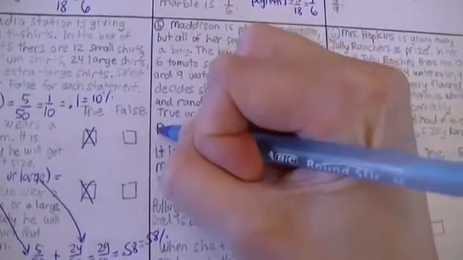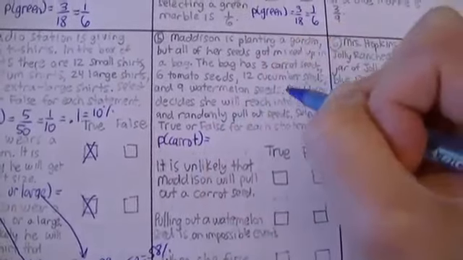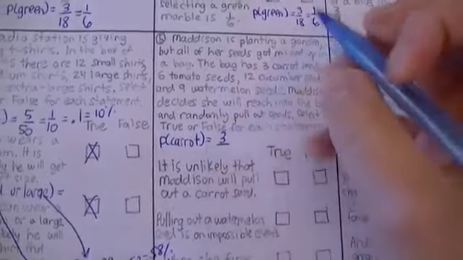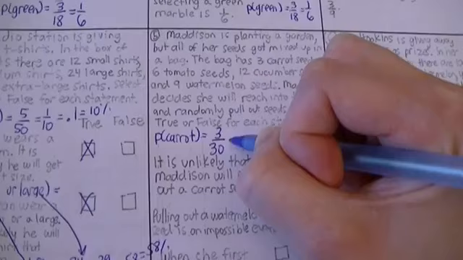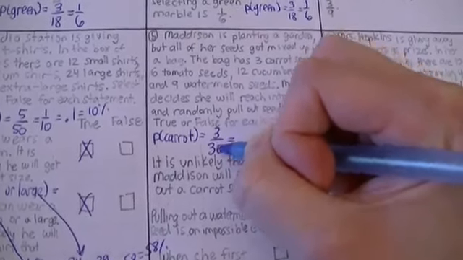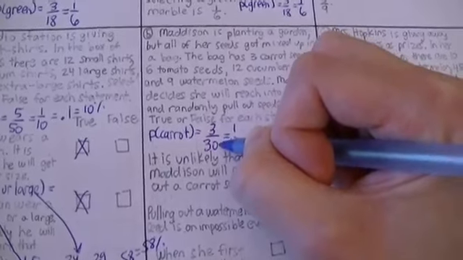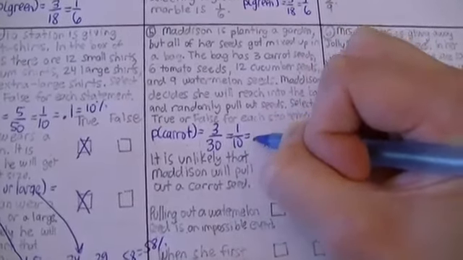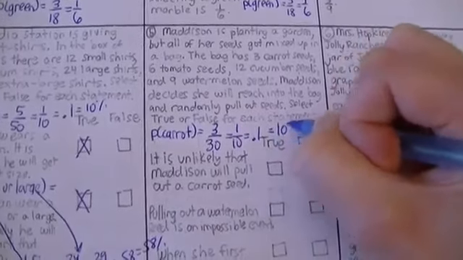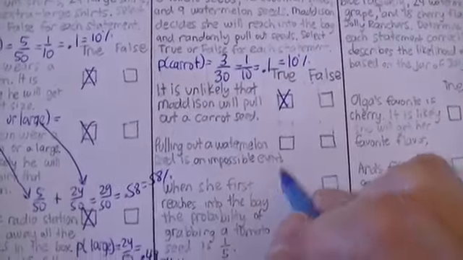So let's find the probability of pulling out a carrot seed. I see that there are 3 carrot seeds in the bag of 30. 3 divided by 30. Well, 3/30 simplifies down to 1/10, because I'm dividing the numerator and denominator by 3. And 1/10 as a decimal is 0.1, which is 10%. So yes, that's unlikely.